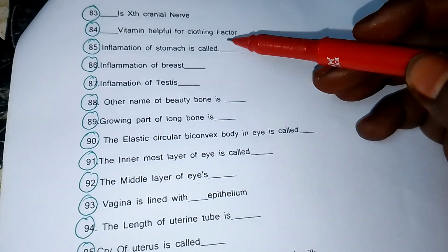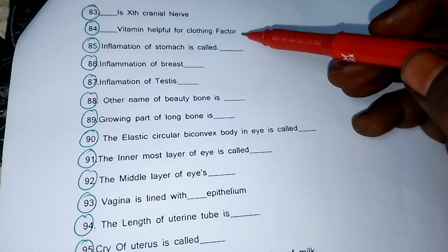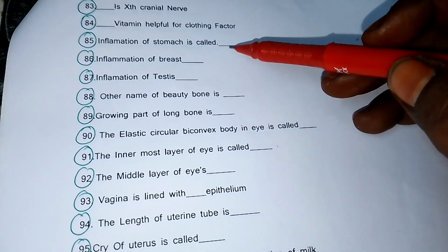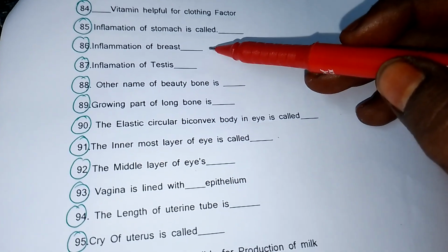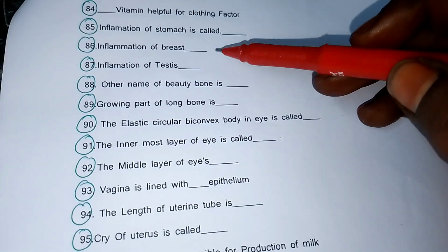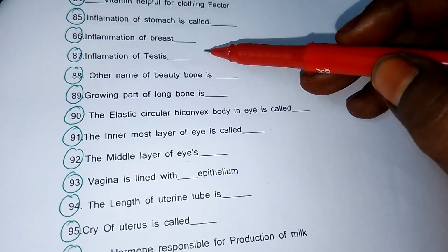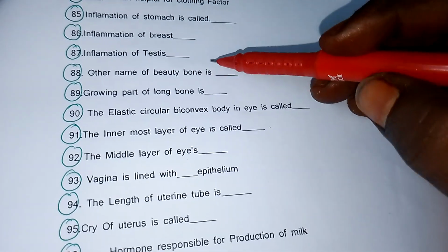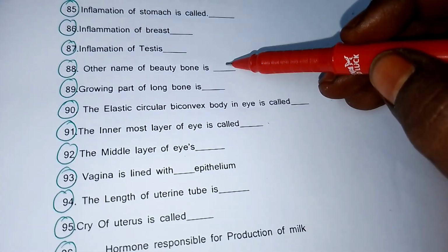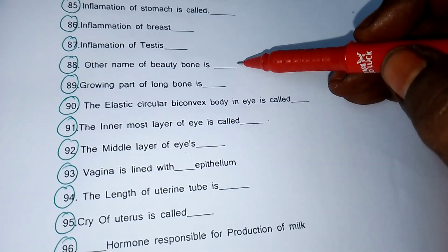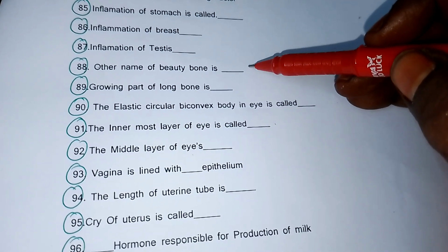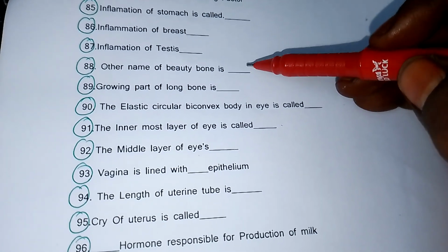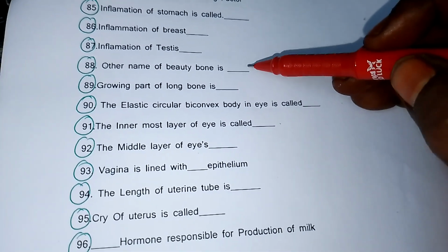Which vitamin is helpful for clotting factors? Vitamin K. Inflammation of the stomach is called gastritis. Inflammation of the breast is called mastitis. Inflammation of the testis is called orchitis. Other name of beauty bone is collarbone, otherwise called clavicle. This is the S-shaped bone. It has two curvatures. This is the only bone which lies in a horizontal way in our body.